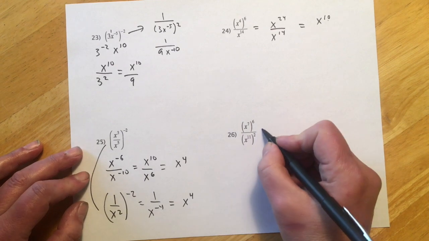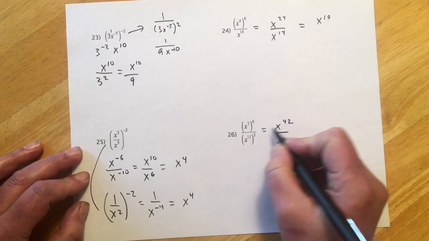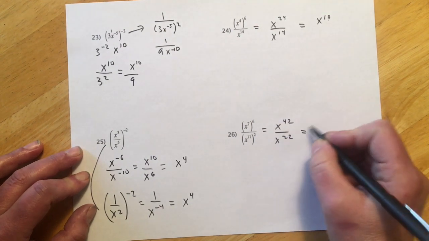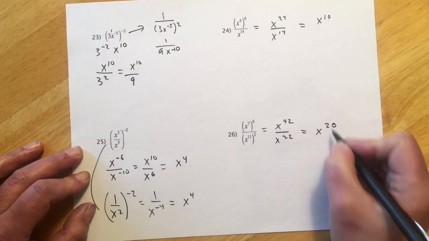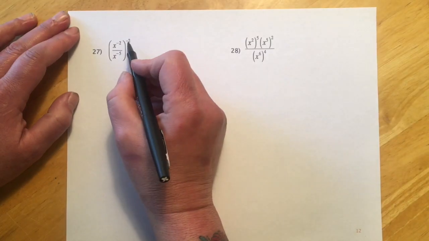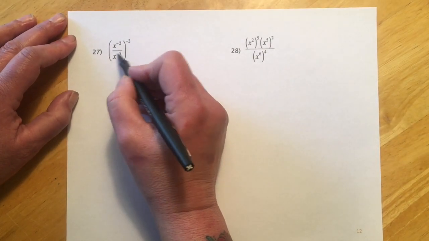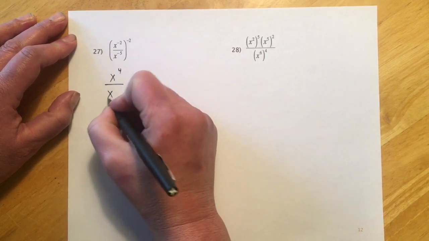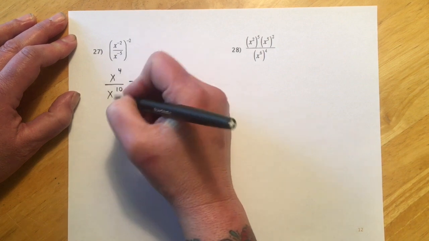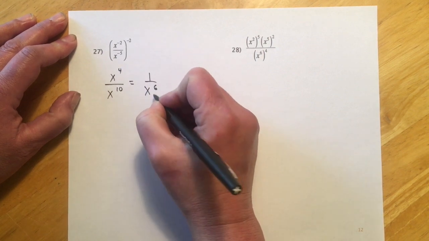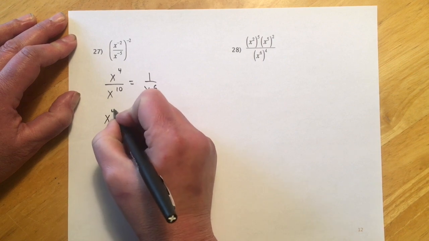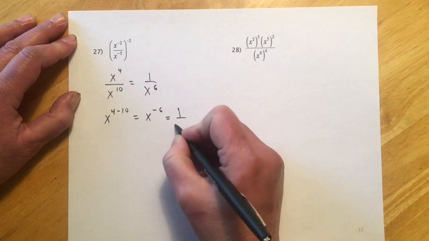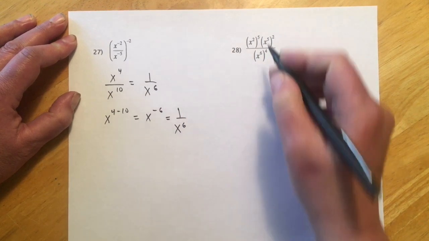Here I got 6 times 7, so that's going to make x to the 42. 2 times 11, that's going to make x to the 22. And then 42 minus 22 will be x to the 20th. And here's these last couple. So here I'm just going to multiply that in because it's going to flip all the signs to positive. So that's going to be x to the 4th over x to the 10th. And then I would just think canceling, making it x to the 6th. Or if you prefer, 4 minus 10, making x to the -6th. And there's that same 1 over x to the positive 6th.